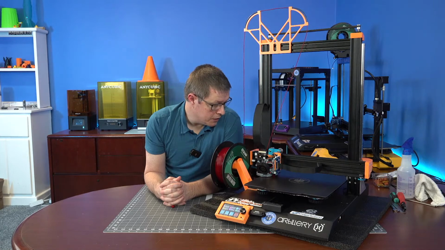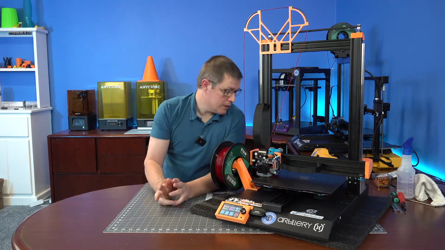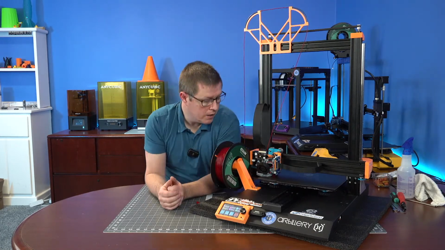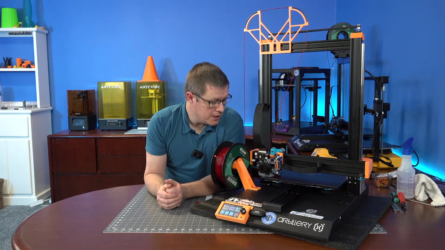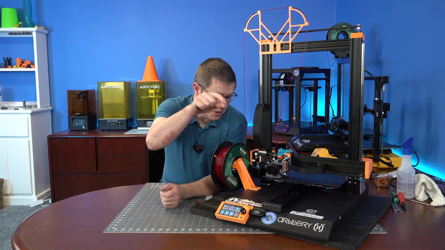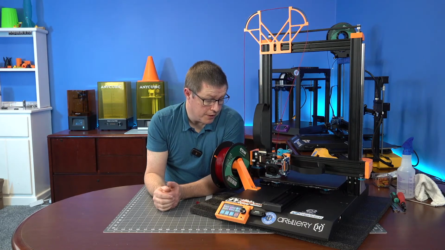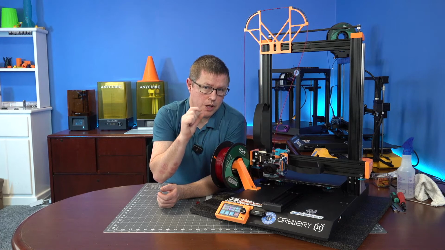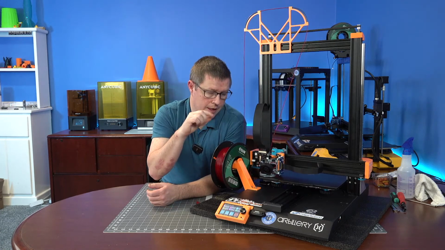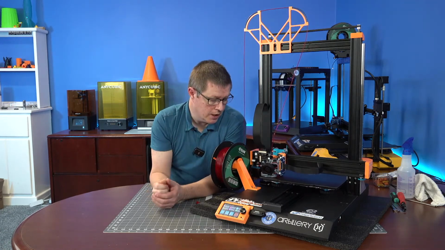Oh, it seems awfully close. Let's see. How's that? That's okay. So this test print just prints a bunch of squares all around, and you could use it to verify that your nozzle height is correct and that your actual mesh is good.